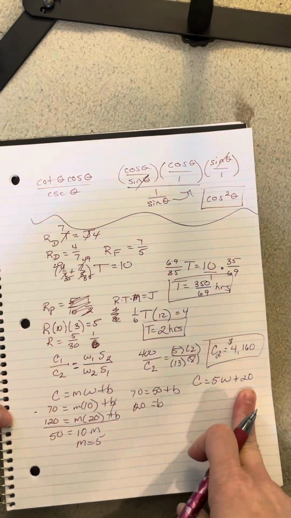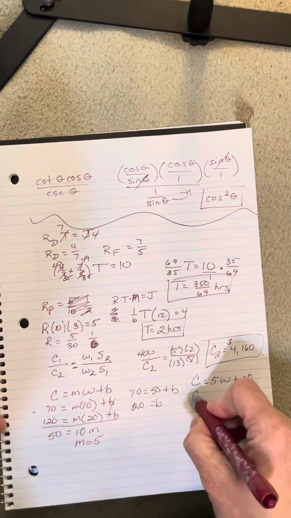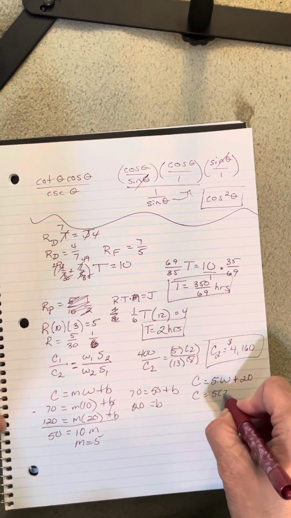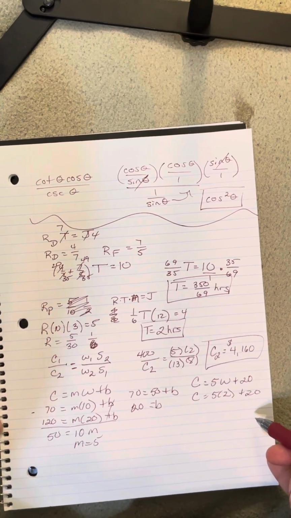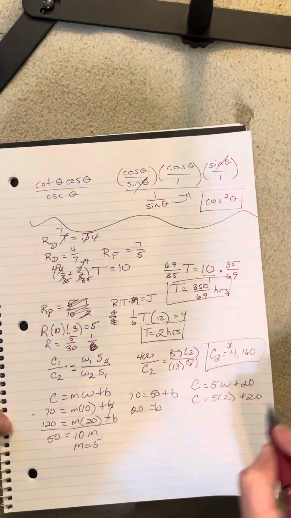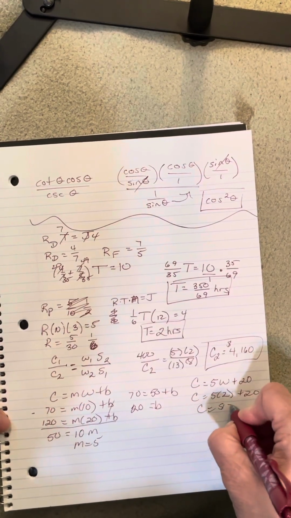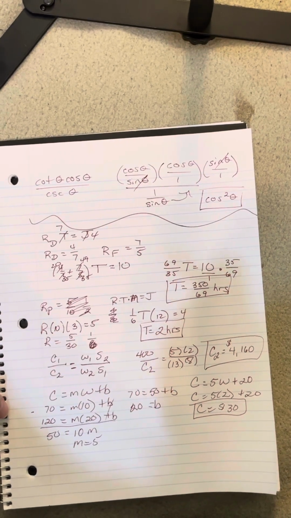Now we have the correct equation, and it says, what is the cost when 2 men work? So what is the cost when I have 2 men working? So 5 times 2 is 10, plus 20 is 30. So the cost is $30. And we've answered example 4.